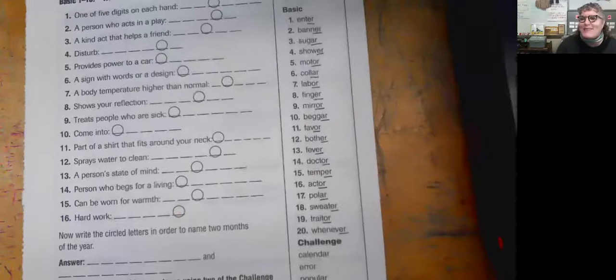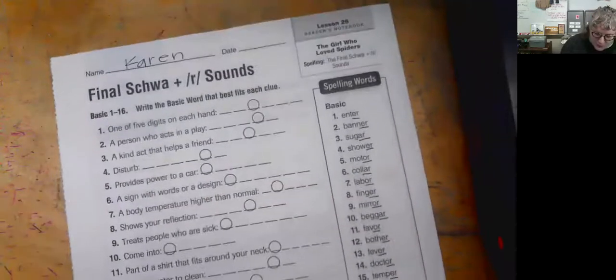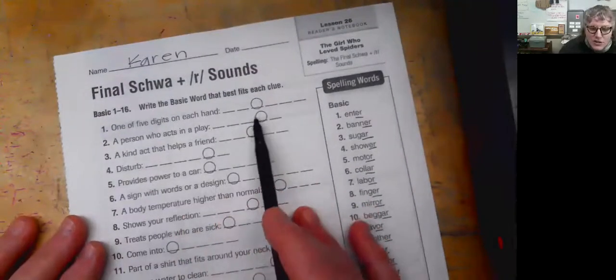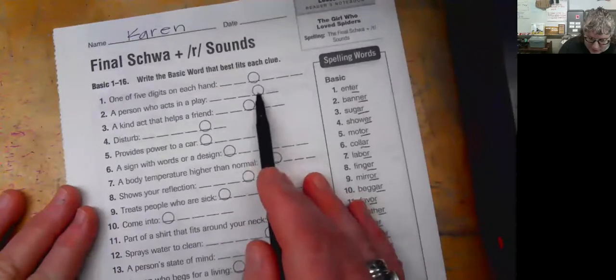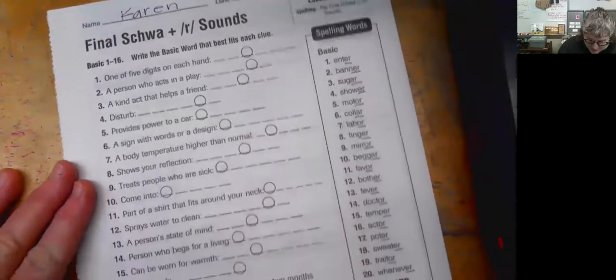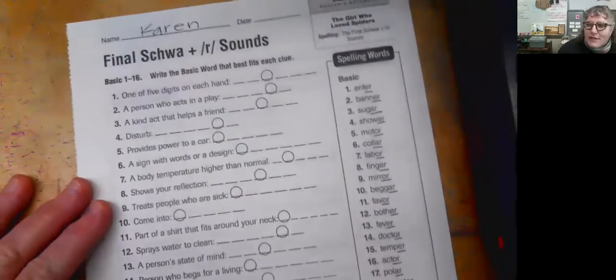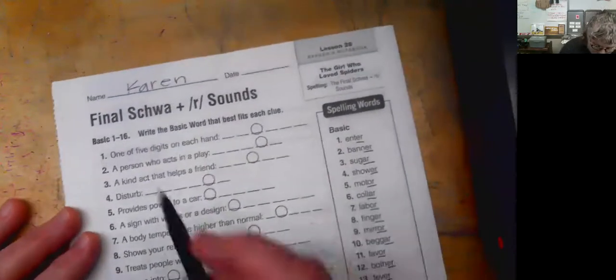So I'm saying them that way because that's one of the ways that you can remember how they're spelled, by saying them funny, by saying them the way that the spelling actually is, like doctor instead of doctor. All right, so we're going to put the word that best fits each clue. And then if we put all the circled words in order, we have a little puzzle down at the bottom. Okay, here we go.